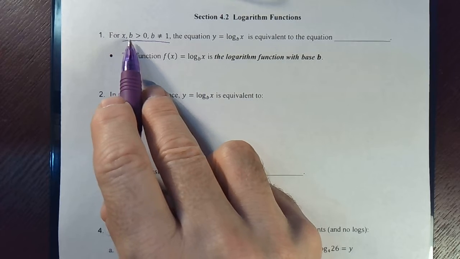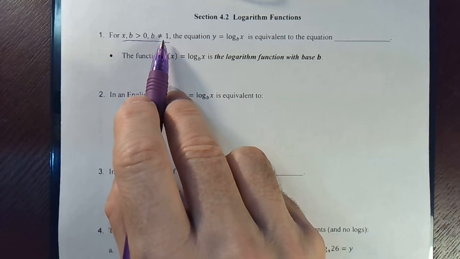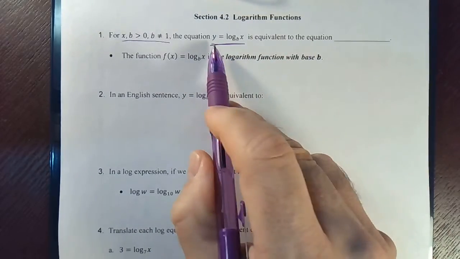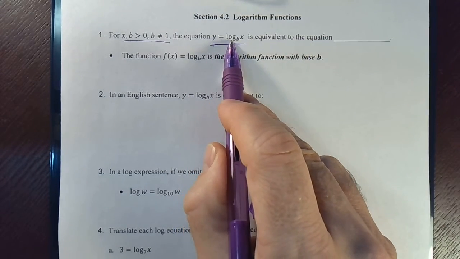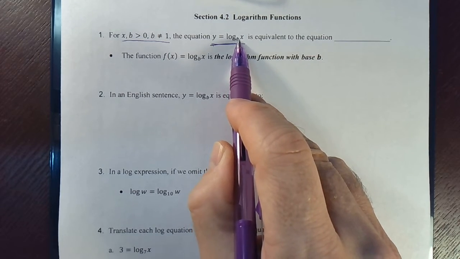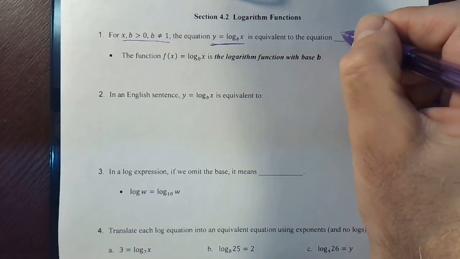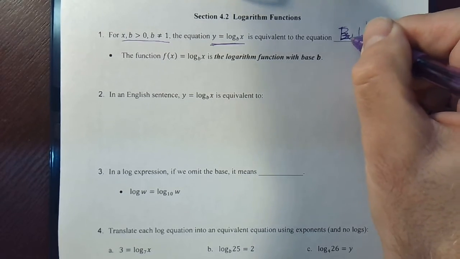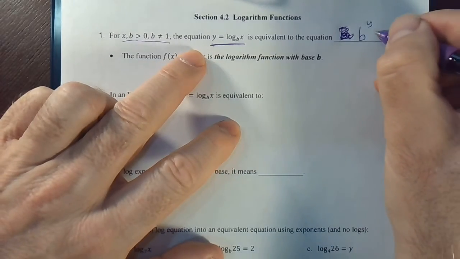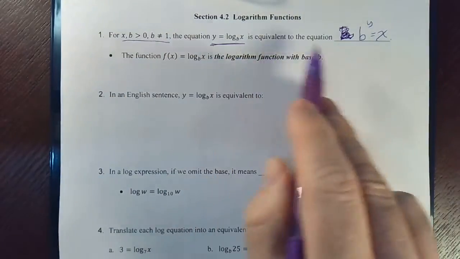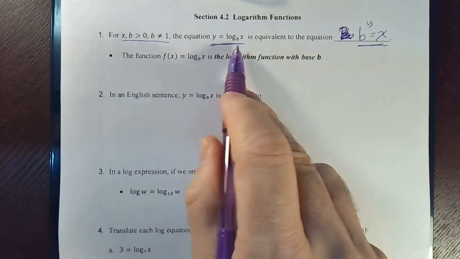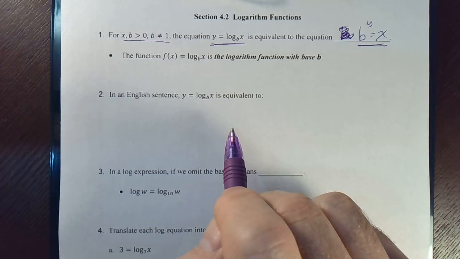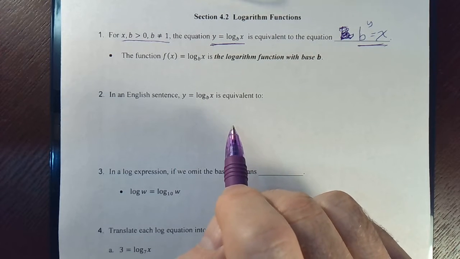So, for positive numbers x and b, where b is not equal to 1, this equation, which says y equals log base b of x, is equivalent to the equation b raised to the y exponent is equal to x. These are equivalent. If you want to solve one that looks like this, you can convert it into an exponential, and they are equivalent, so the solutions would be the same.